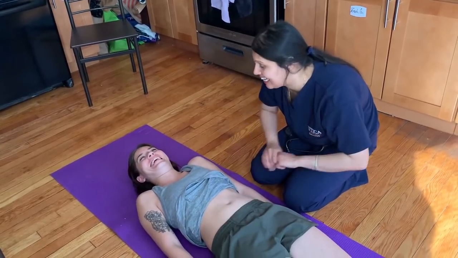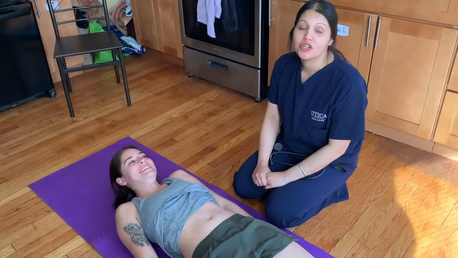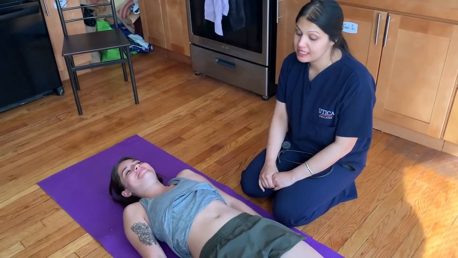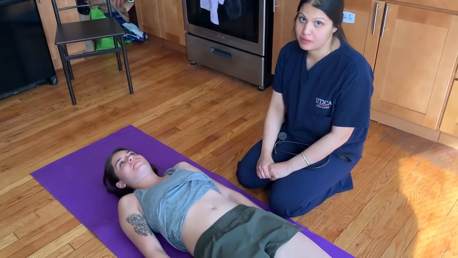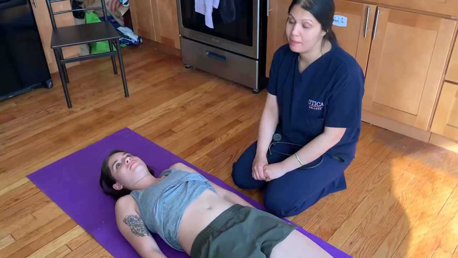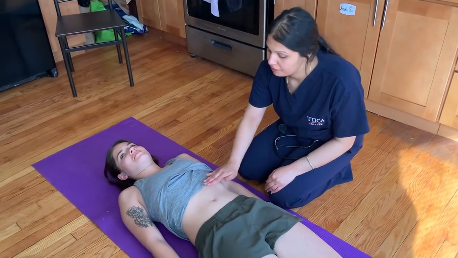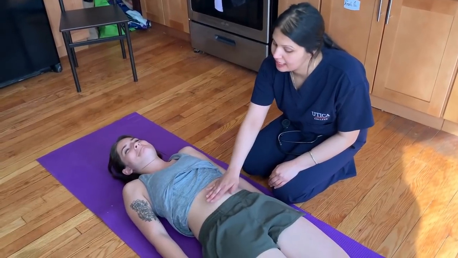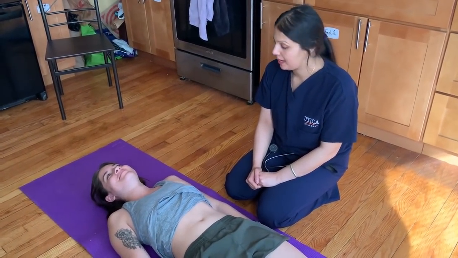Sorry for my cold hands again. I try to warm them up. There is general tympany in all four quadrants, as well as dullness in the liver and the spleen. There's no evidence of organomegaly, splenomegaly, or hepatomegaly. So now I'm going to go ahead and just palpate the abdomen. Let me know if it hurts. Sorry about my cold hands again. There is no tenderness to touch and no pain detected.